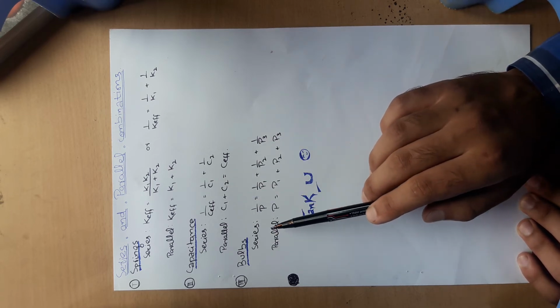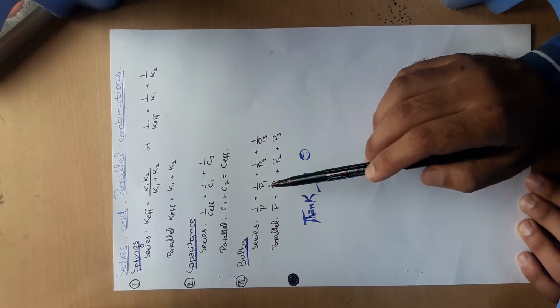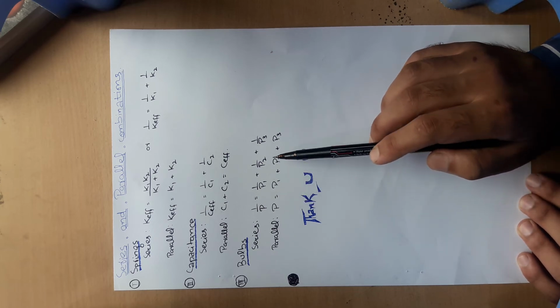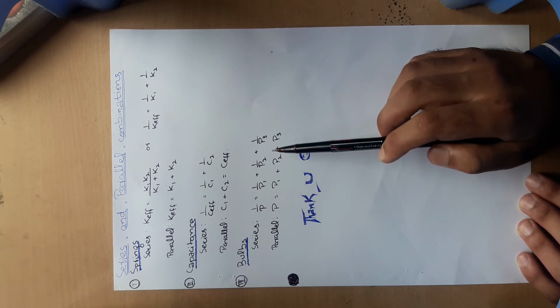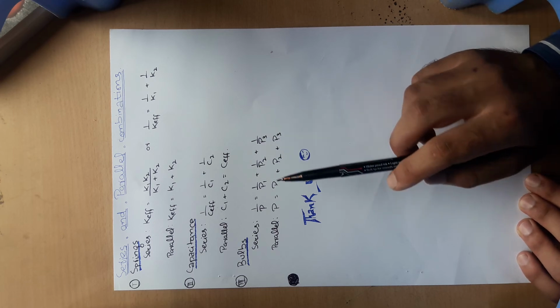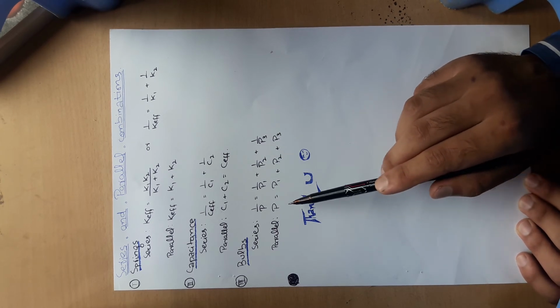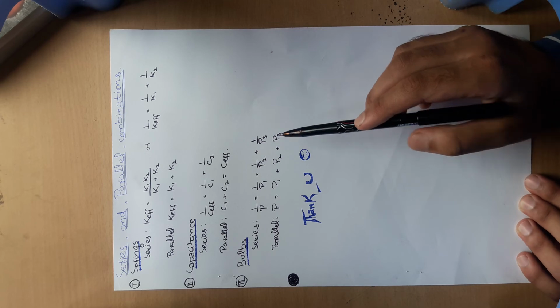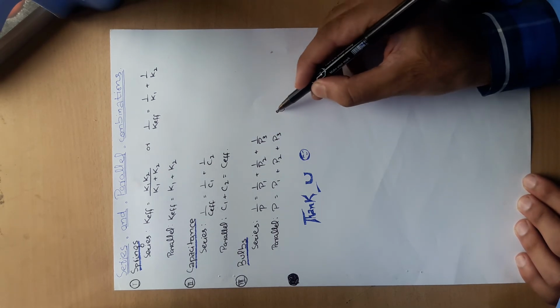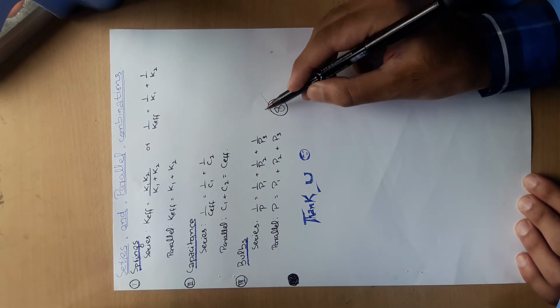And in bulbs, in series combinations, 1 by power effective is equal to 1 by P1 plus 1 by P2 plus 1 by P3, where P1, P2 and P3 are the power of the individual bulbs. In parallel, P is equal to P1 plus P2 plus P3, and these are only the 8 combinations in whole physics you have to remember.